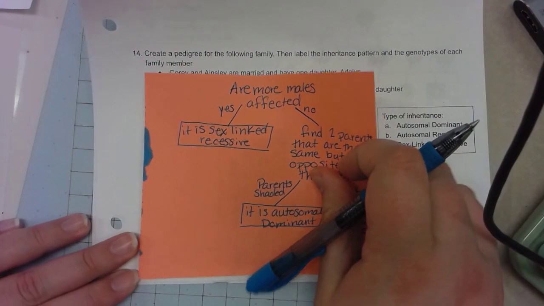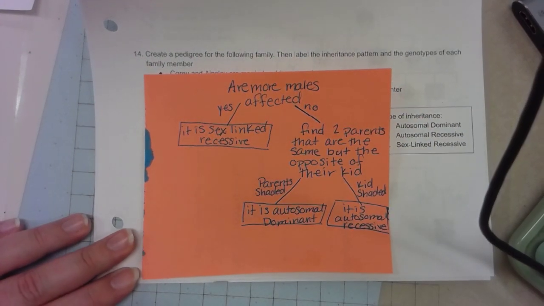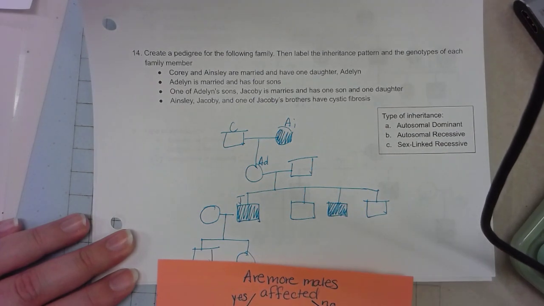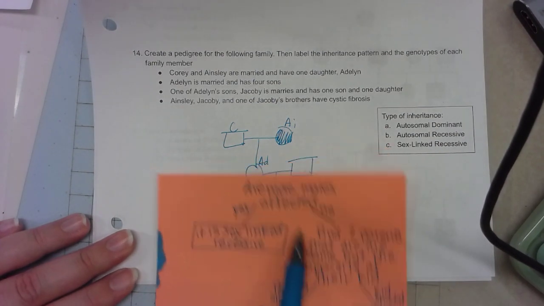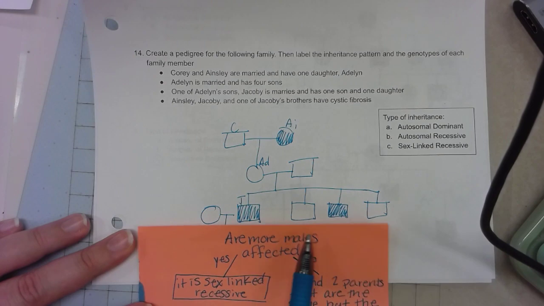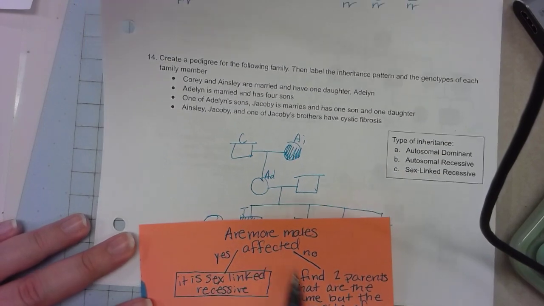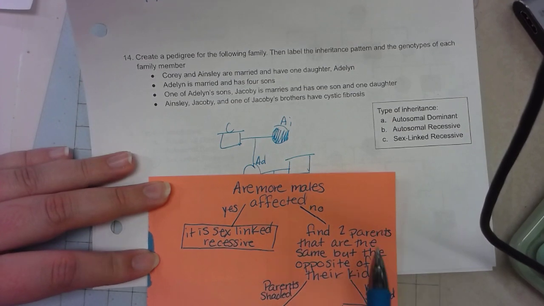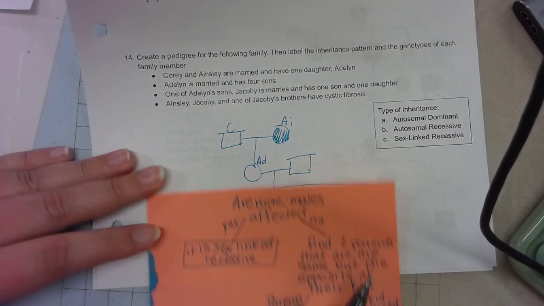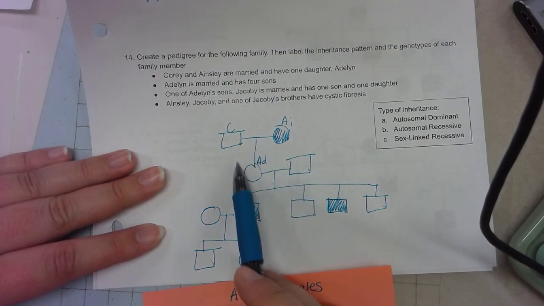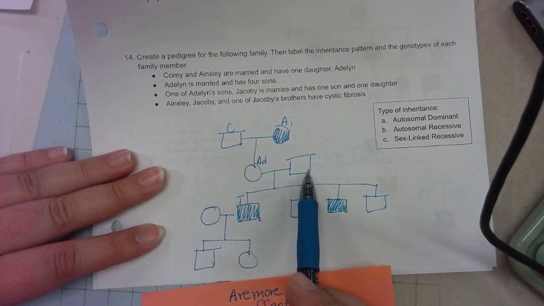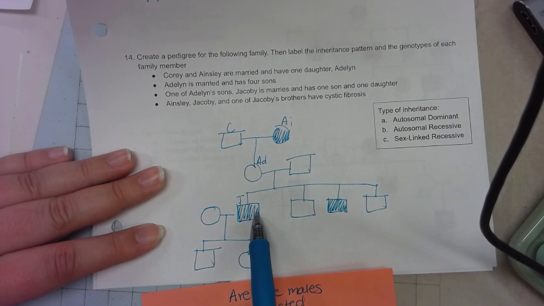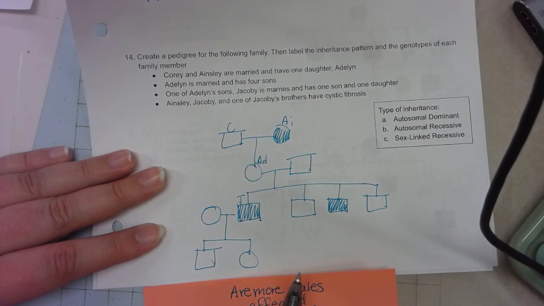We are going to look at our chart again. Are more males affected? Yes, but not quite. It's kind of even, so we're going to go for no. Find 2 parents that are the same, but their kid is different. So if we look here, Adeline is married to a guy who is the same, but she has sons that are shaded in.